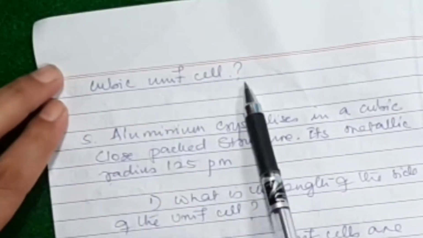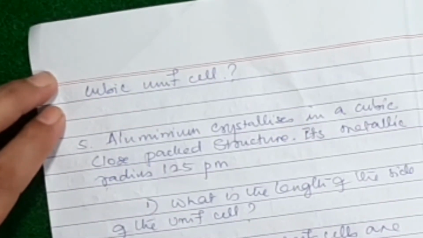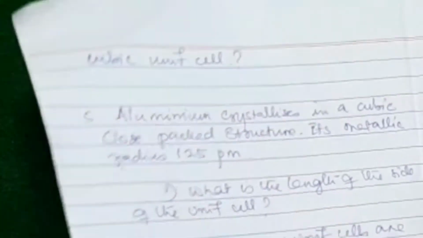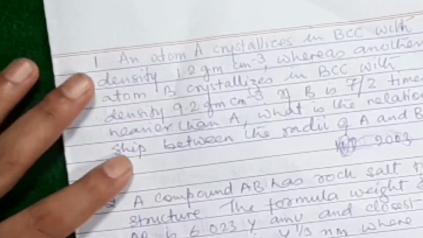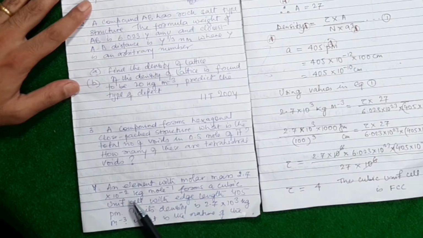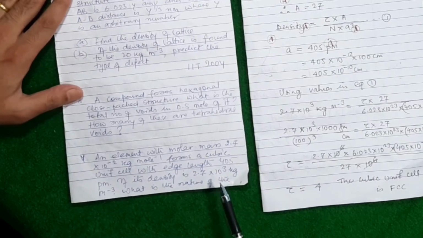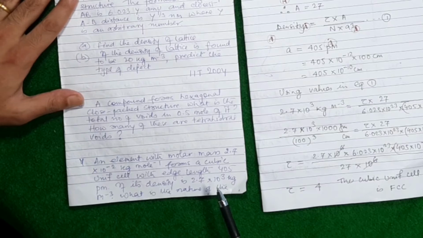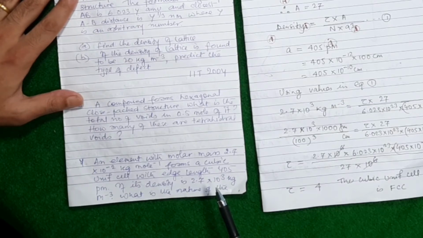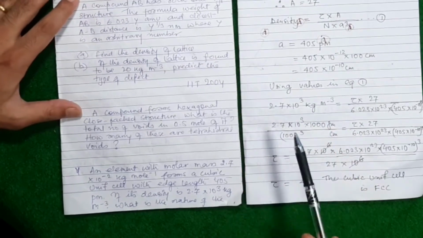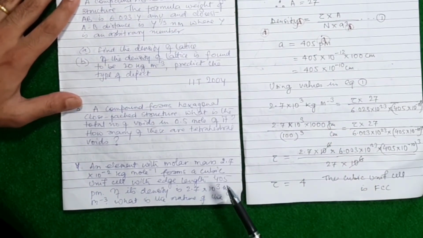What is the nature of the cubic unit cell? How do you find whether that cubic unit cell is simple cubic or body centered cubic or face centered cubic? That we can easily find out from the density data, because density is given here. From the density data we could find how many atoms are there, because in the formula of density there is the number of atoms. So if you find the number of atoms present inside the unit cell as 1, it's simple cubic. If there are 2 atoms, then it's BCC, and if you've got 4 atoms, then it is FCC. So it is just a matter of finding how many atoms are present in the unit cell.